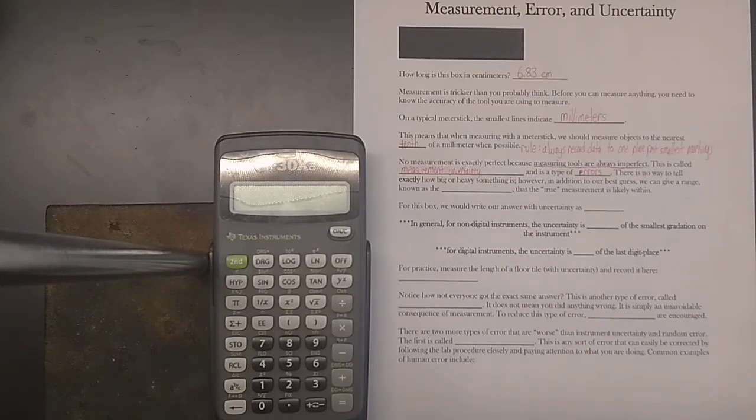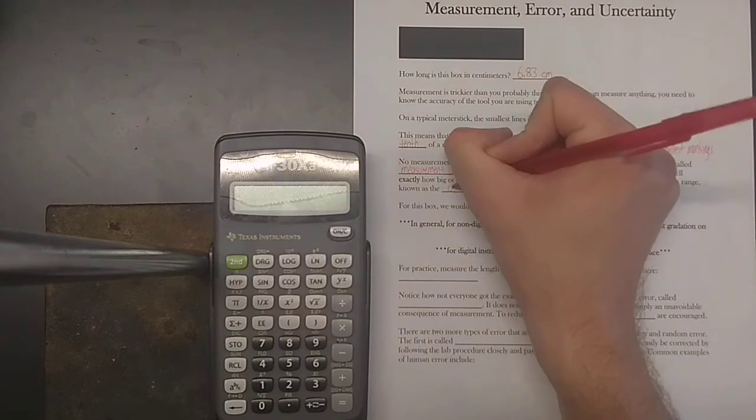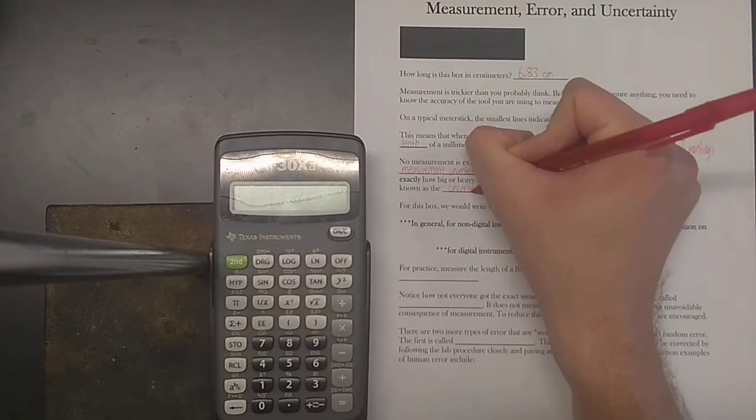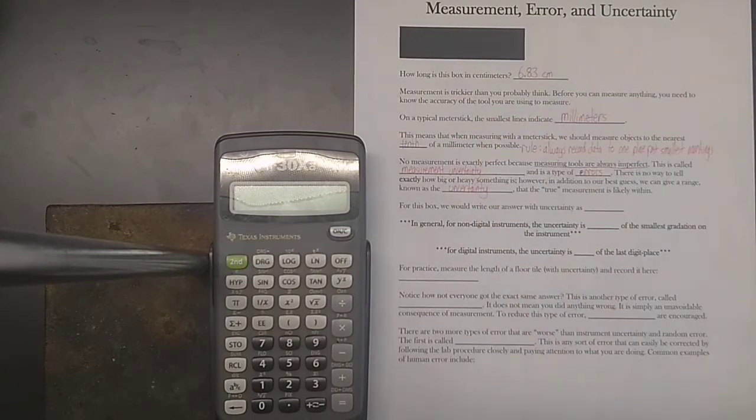And again, it's never possible to make a perfect measurement. It's never, ever going to be possible to tell exactly how big or how heavy or how long something is. So what we do is we provide our best measurement of it. It says best guess here. It's not really a guess, but our best efforts towards measuring it. But in addition to saying, this is what I think the measurement is, we're also going to give a range. That range is known as the uncertainty that the true measurement is likely within.